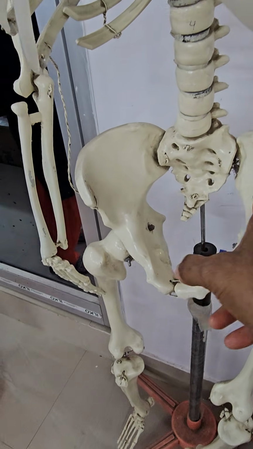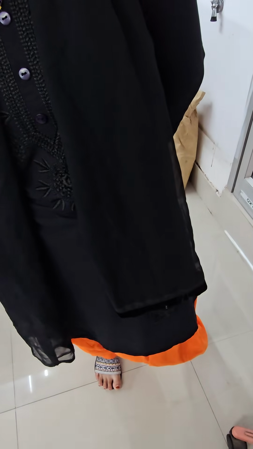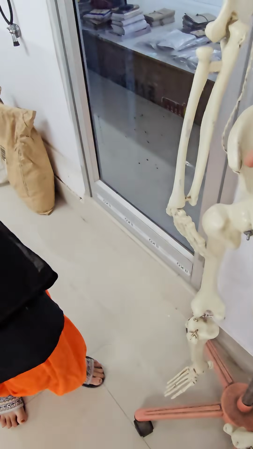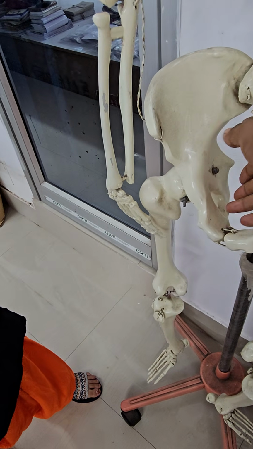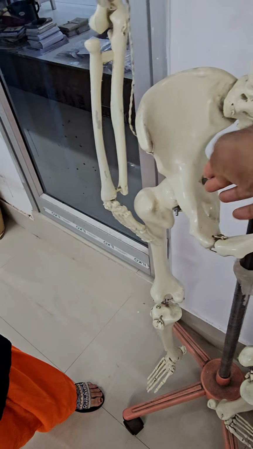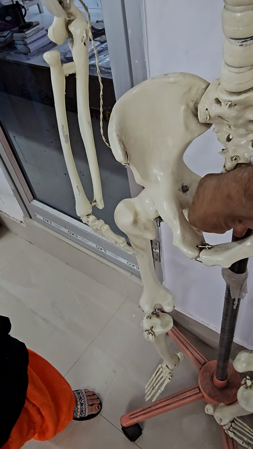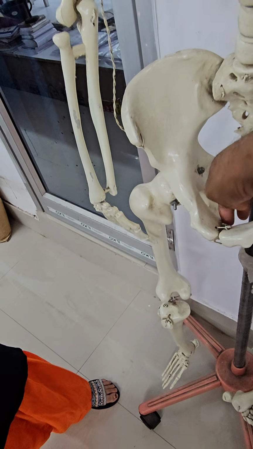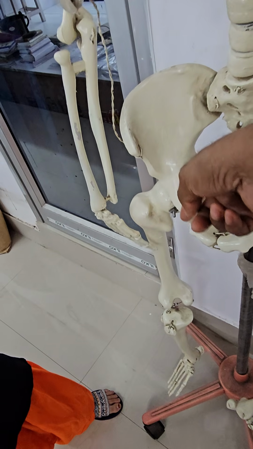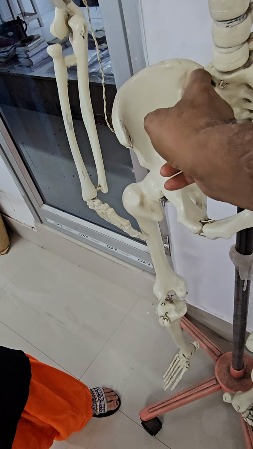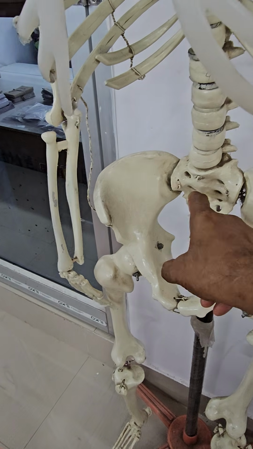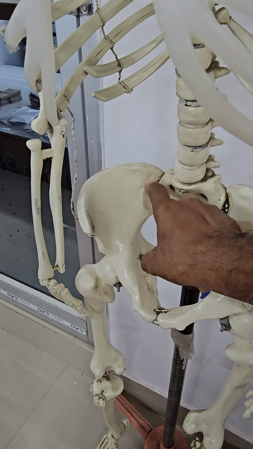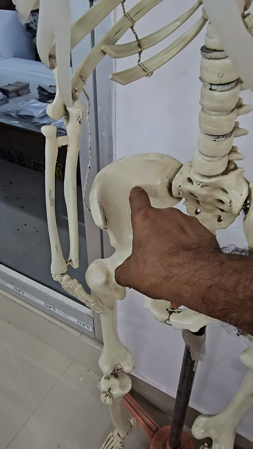The sacroiliac joint, this is the hip bone. How many parts of the hip bones? Three parts: ilium, pubis, and ischium. The medial side is known as pubis. This is known as ischium, and this is known as ilium. This is known as the iliac crest. And the ilium bone, when it joins with the sacrum, the joint is known as the sacroiliac joint.